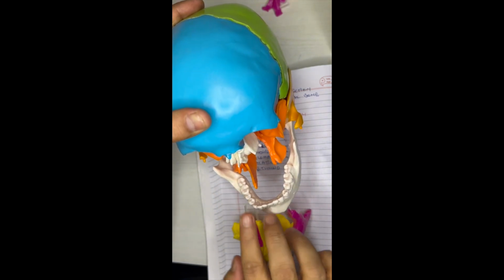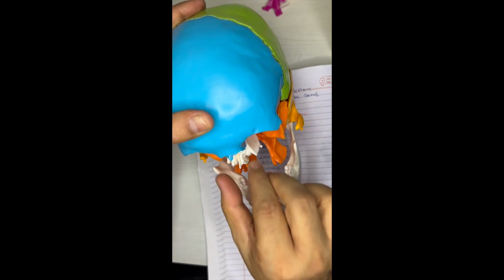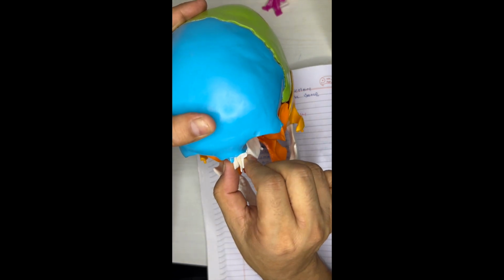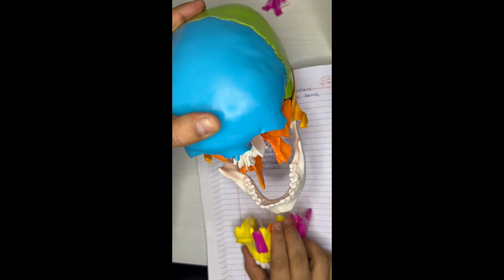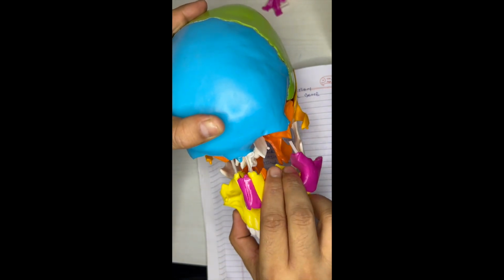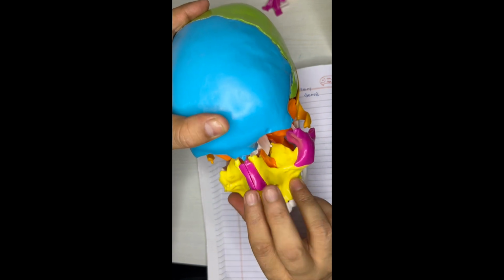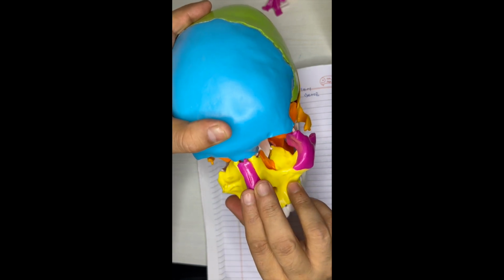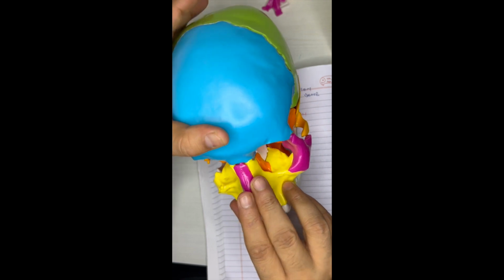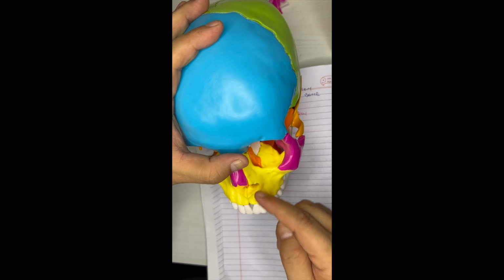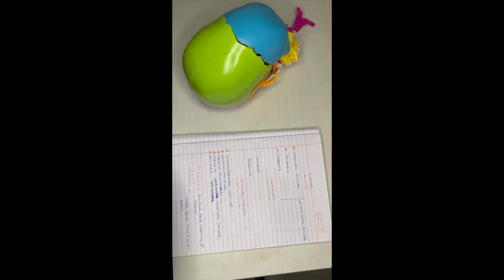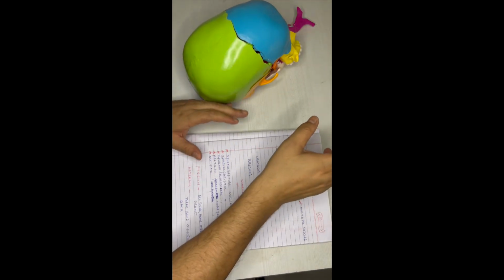Okay, now we can see this is the ethmoid bone. It's very important. We can see this is the ethmoid bone, just hidden inside on the back side of the nasal bone, right? Here one very small bone is available, that is the palatine. So now we will see the sutures.